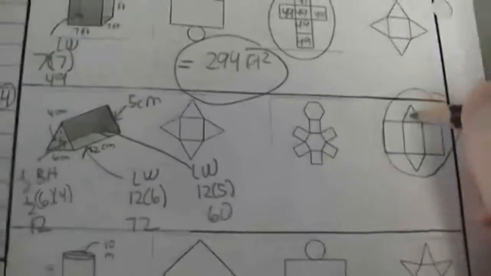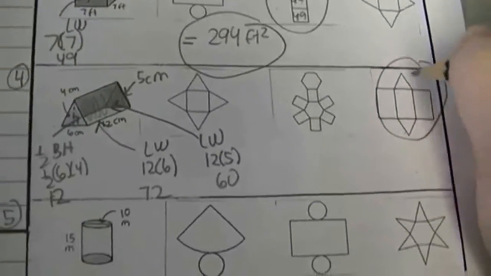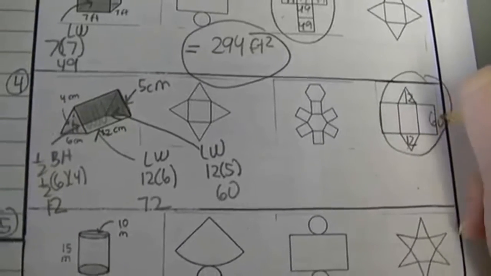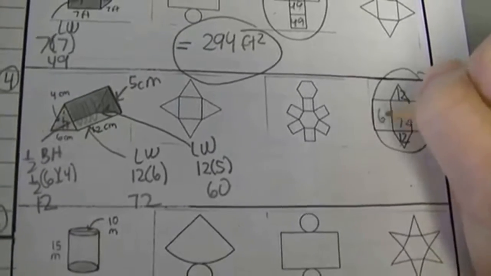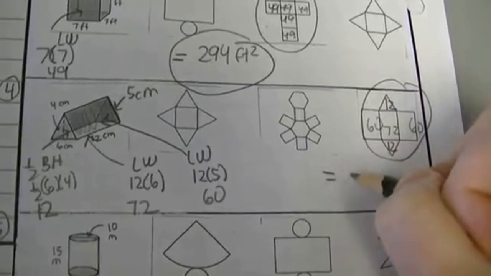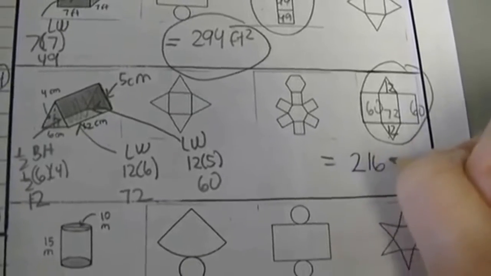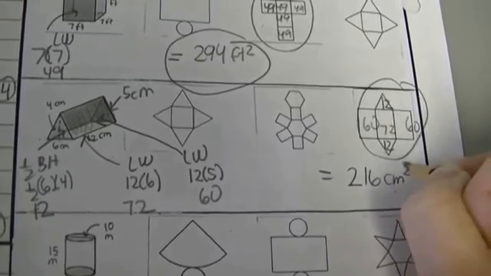Okay, now I'm going to find the net, and that's going to help me make sure I account for all the sides, the areas of all the sides. Okay, and when I add those together, unless I typed it in wrong or did it wrong, I got 216 centimeters squared.